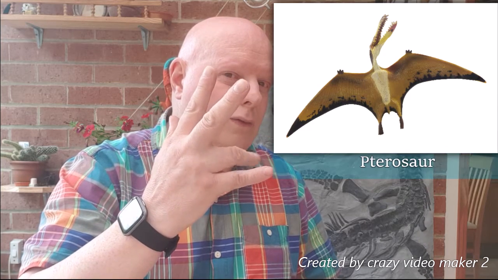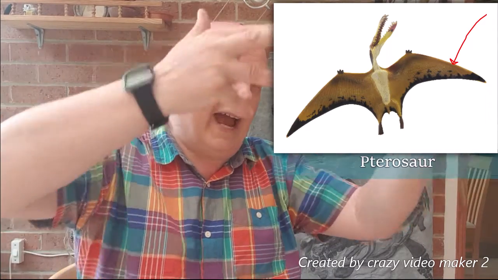There's another creature that did that as well, sadly extinct, and those were the pterosaurs, the flying reptiles of the Mesozoic. Unlike bats, they solved the issue of having a wing slightly differently. They kept their thumb and the first two fingers free, and then enormously elongated their ring finger and hung their flight membrane on that.